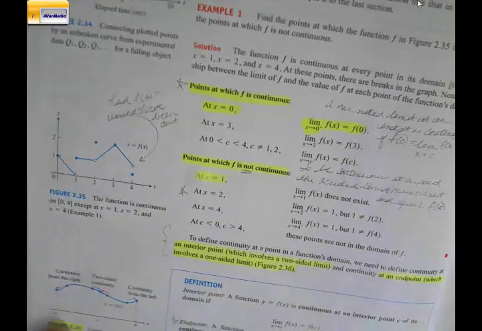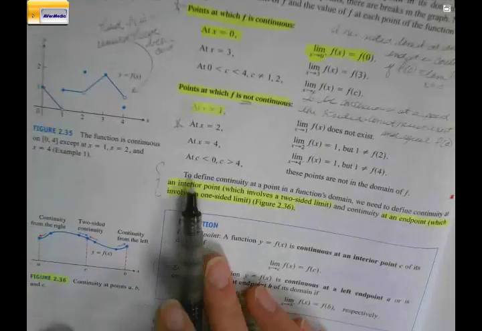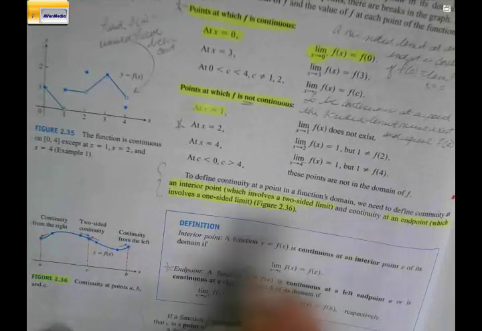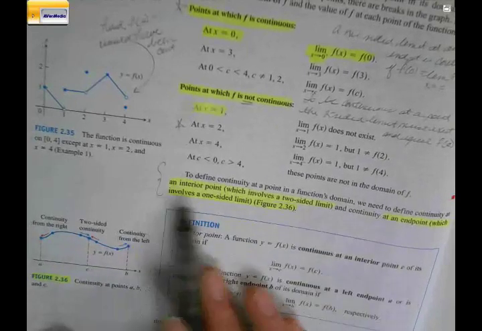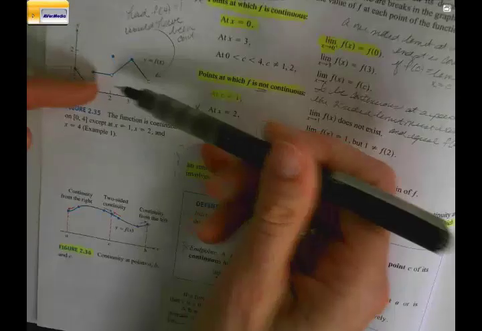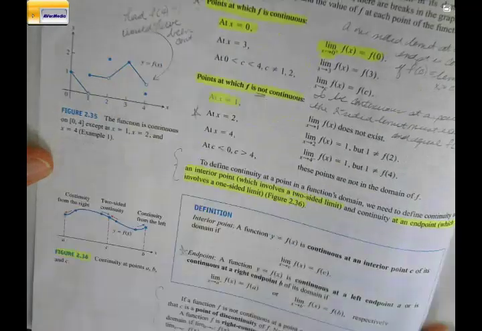So then it comes down here and it says something important that I highlighted. It says to define continuity at a point in the function's domain, we need to define continuity at an interior point and continuity at an endpoint. Well, the interior points are in the middle. The endpoints are occurring here and here. Okay? And so what does it say about that?